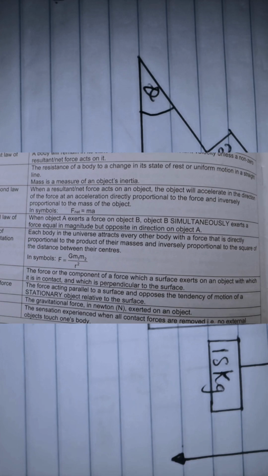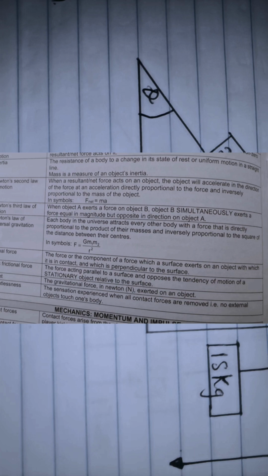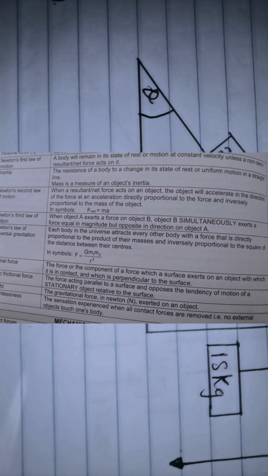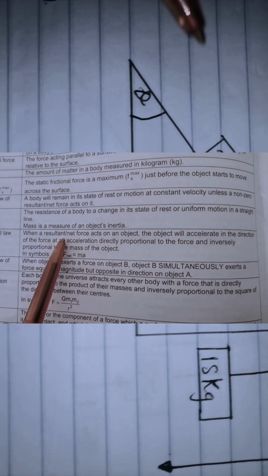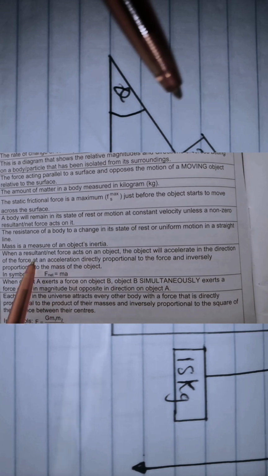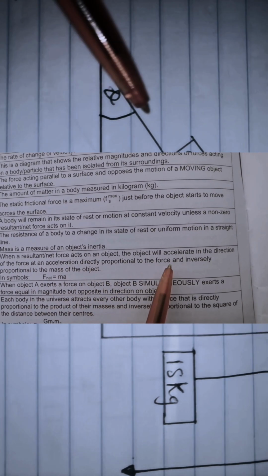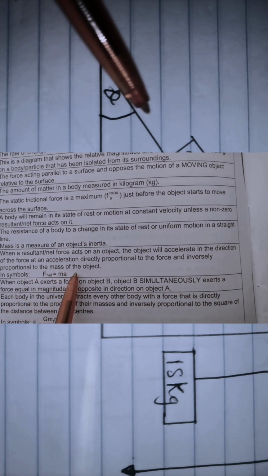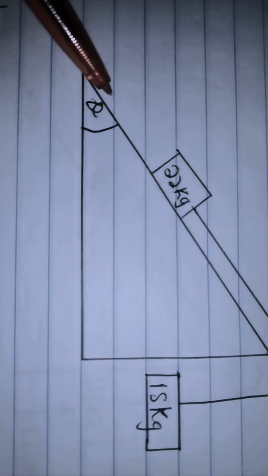And it says that you must state Newton's second law of motion for 2 marks. Let's just define it, guys. So here's Newton's second law. It says that when a resultant or net force acts on an object, the object will accelerate in the direction of the force at an acceleration directly proportional to the force and inversely proportional to the mass of the object.